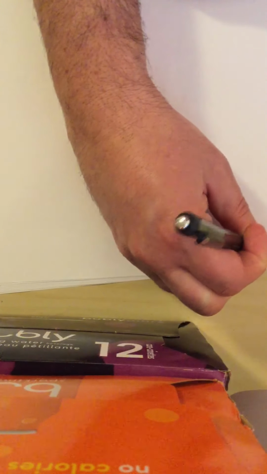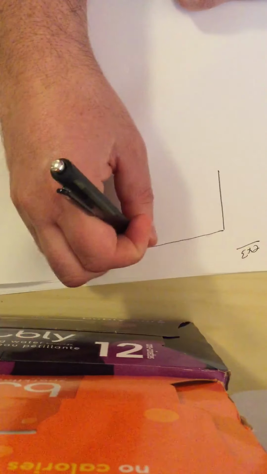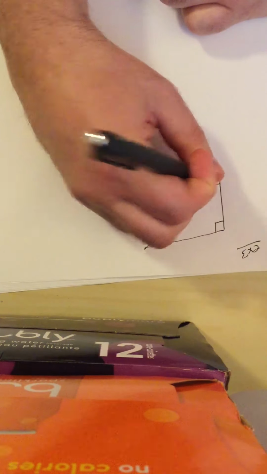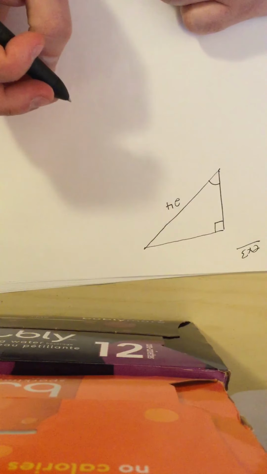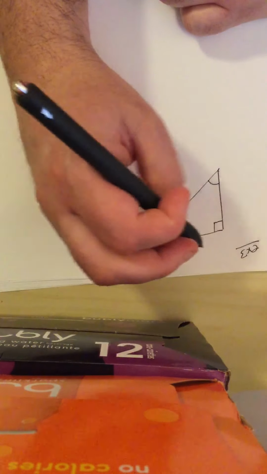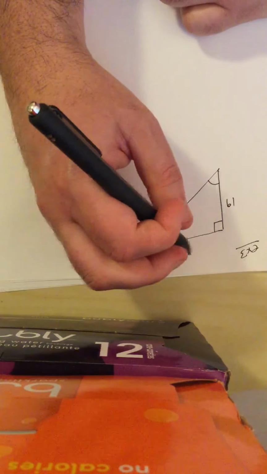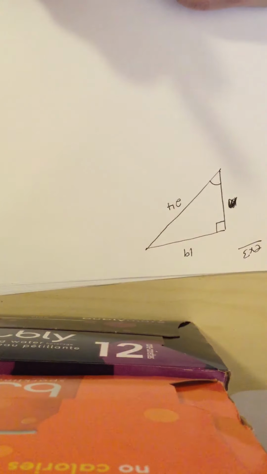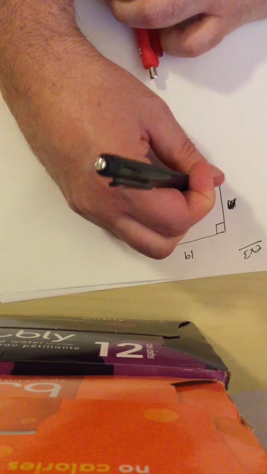I'll do one last example. Put the 19 over here. And we're trying to find x.